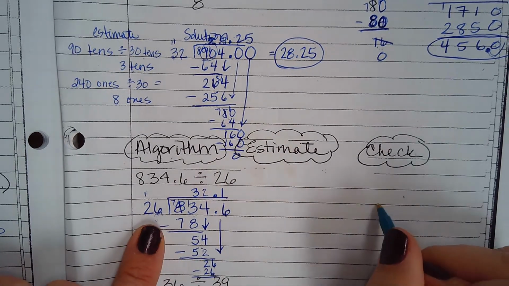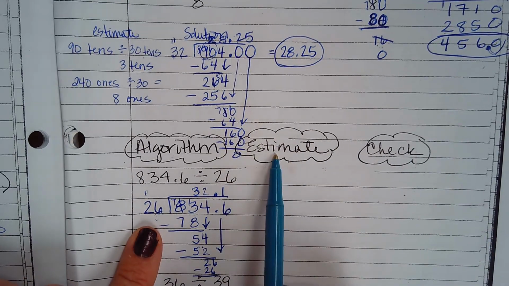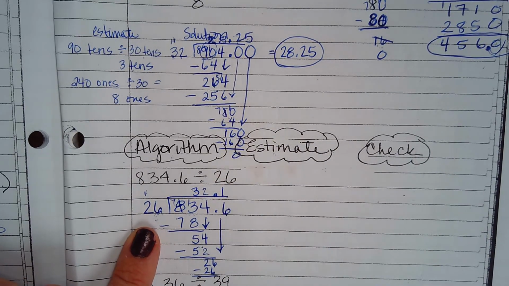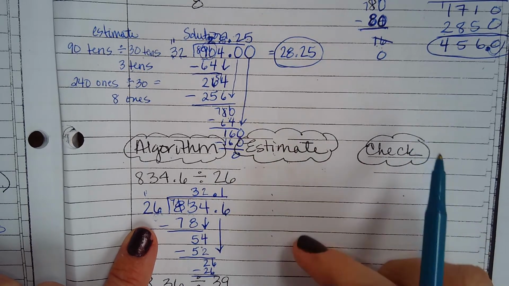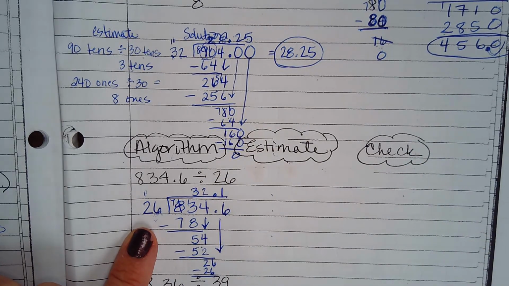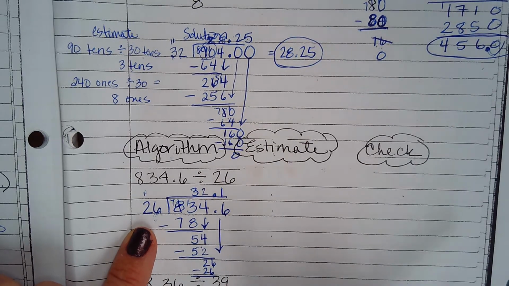So our check, so I was doing my estimating. I was doing it mentally, right? I was thinking through my numbers. It's a good idea to write them down so you can see what you've already been playing with, because sometimes those numbers come back again. You can go, oh, I already know what that number is.